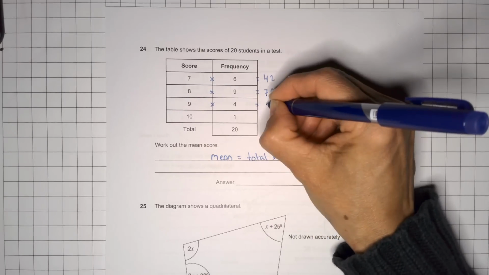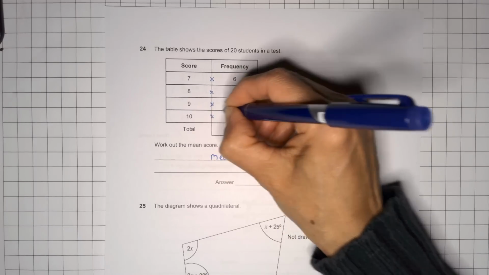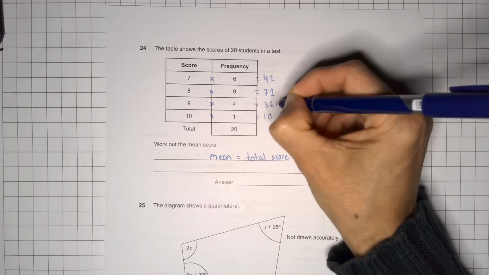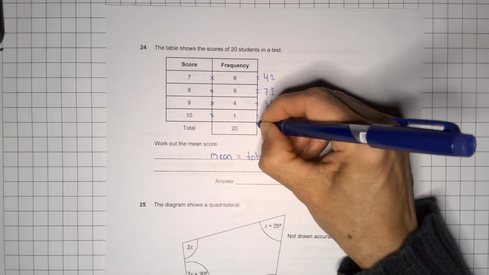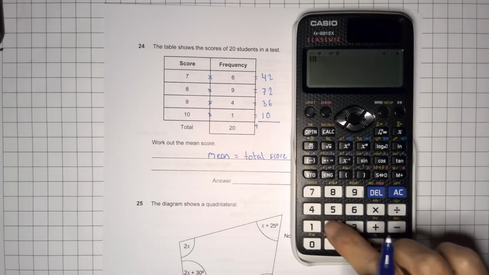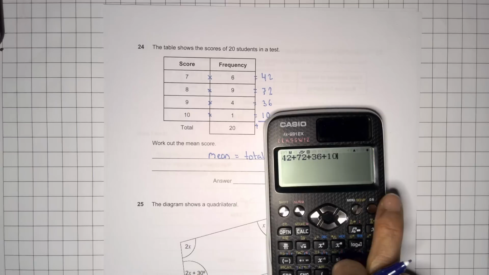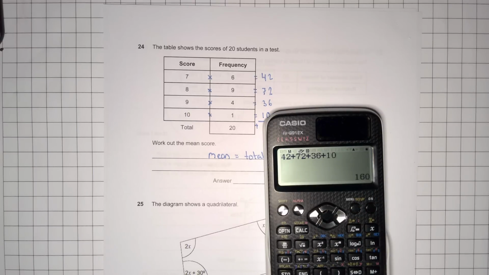9 lots of 4, or 4 lots of 9, which is going to be 36. And 1 lots of 10, which is 10. So we add all those together, we will get the total. So we have 42 plus 72 plus 36 plus 10, which equals 160.